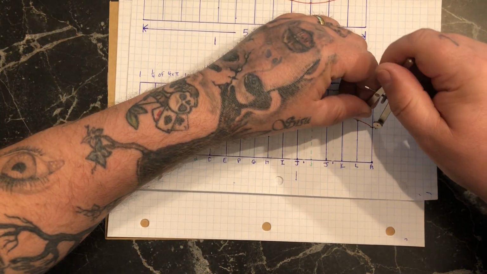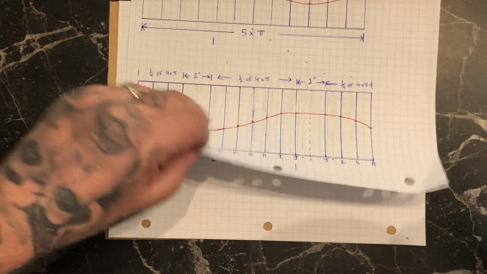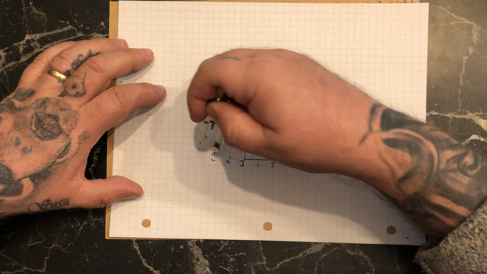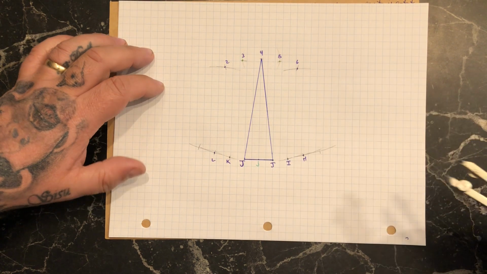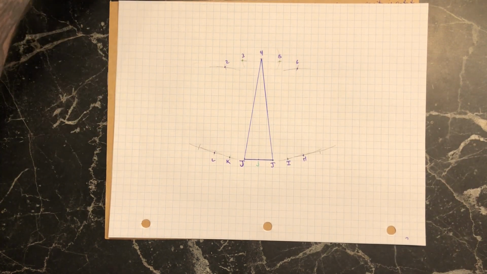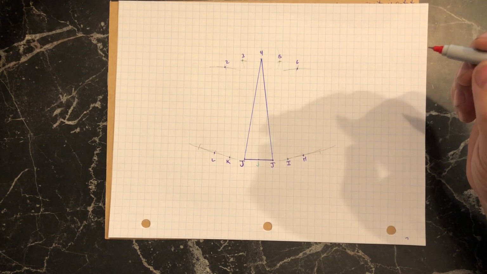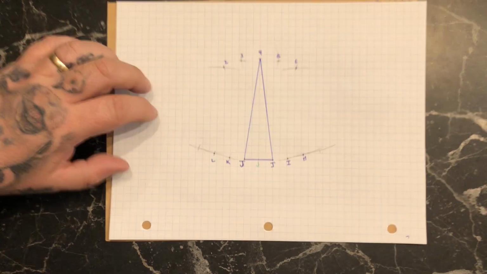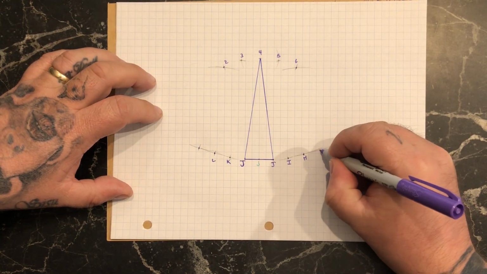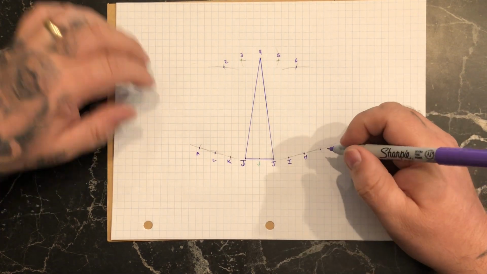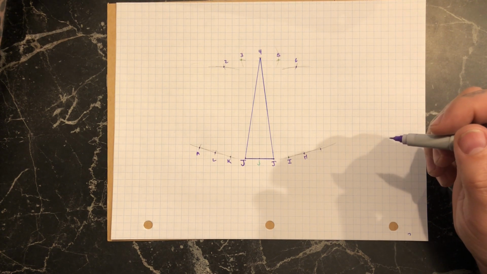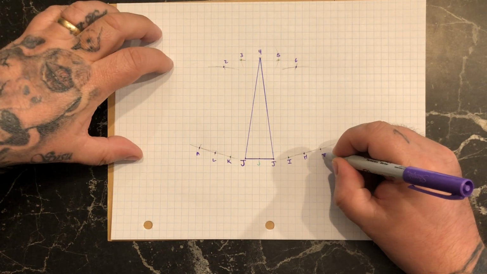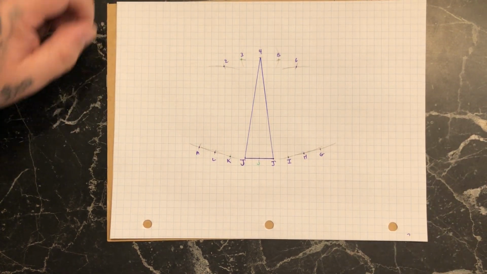Now L to A. And that one's G. All right.